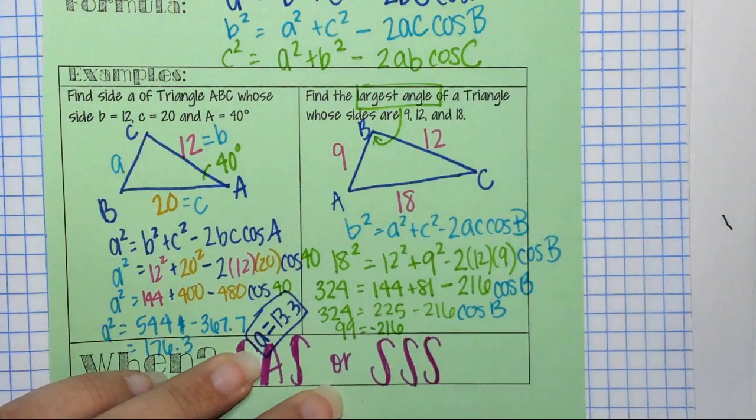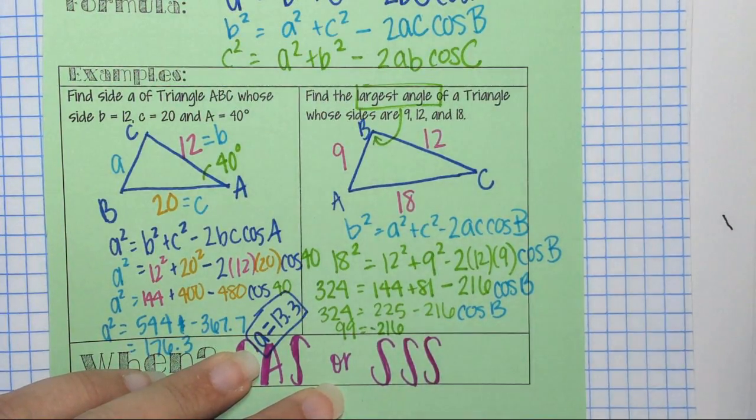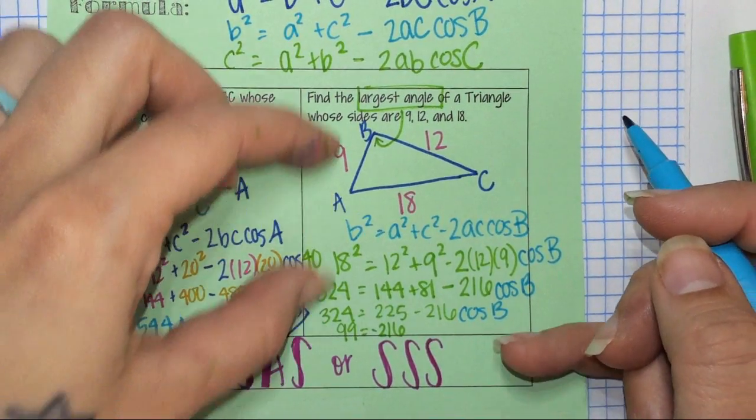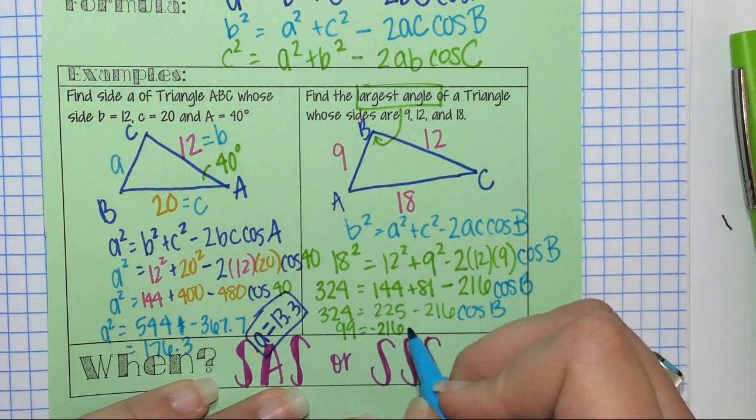One day I will write smaller and draw a simple one. Well, it's small, but I just drew my triangle big. That's how.